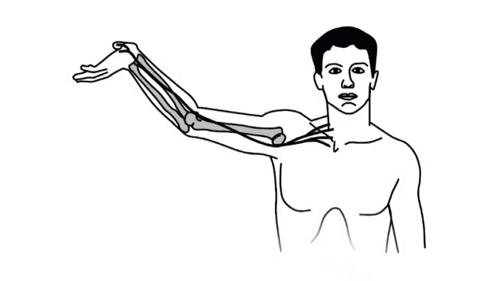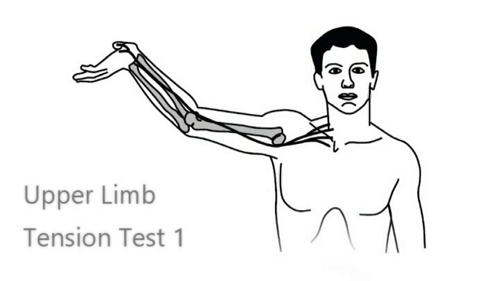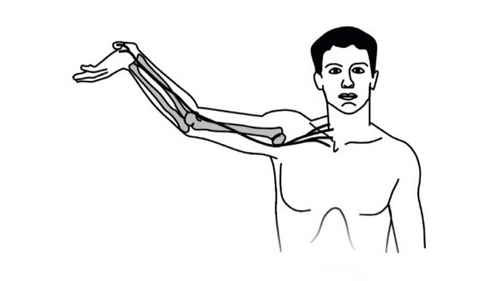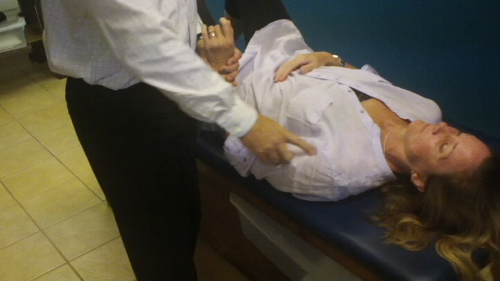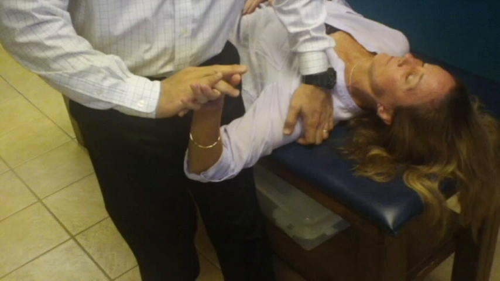So the position for provocation of the median nerve is shoulder depression, as we mentioned before, shoulder abduction to 100 degrees, shoulder external rotation, elbow extension, wrist supination and extension of the fingers. So as I wind up, you'll see that I use my nearer leg to kind of maintain that abduction of the shoulder, and I get that shoulder depressed.